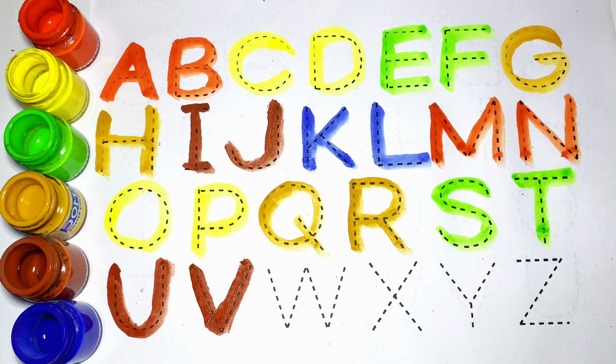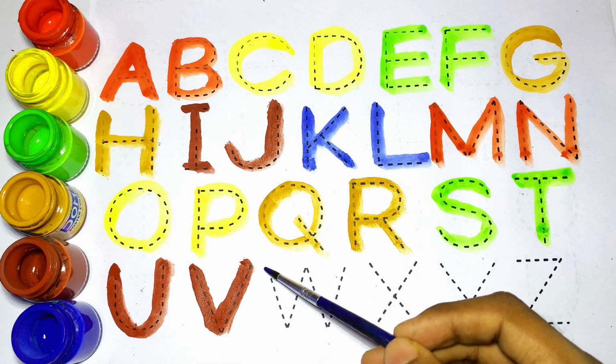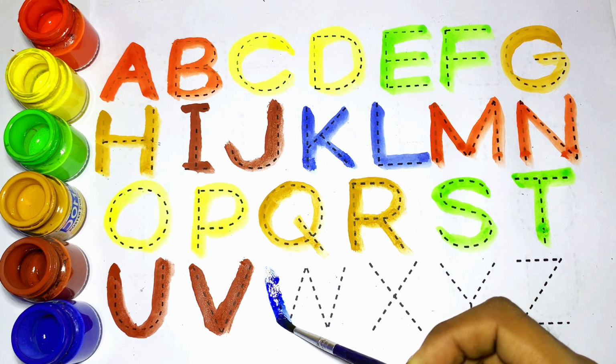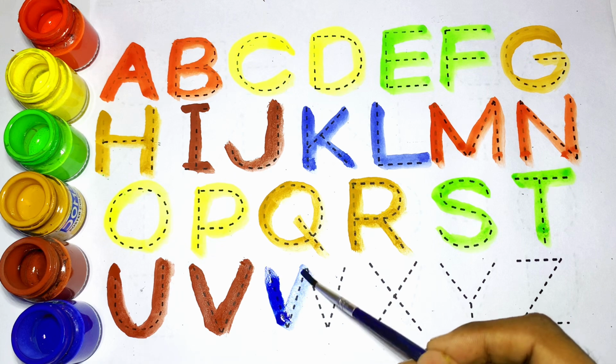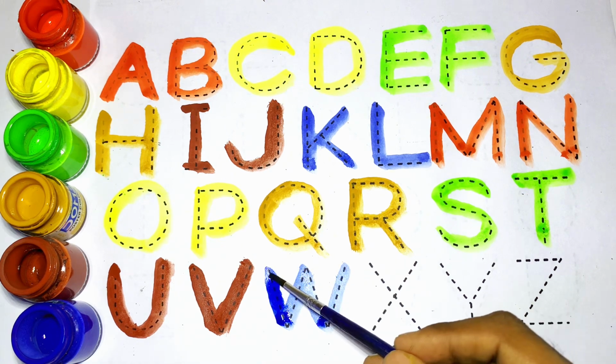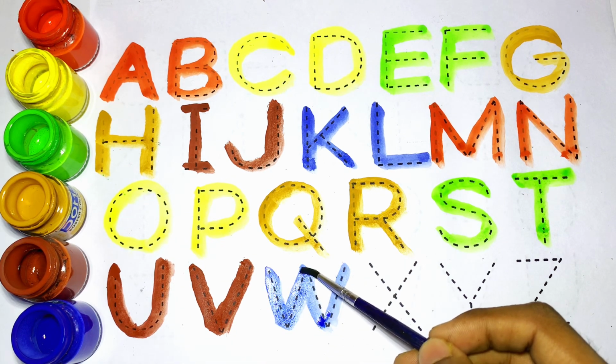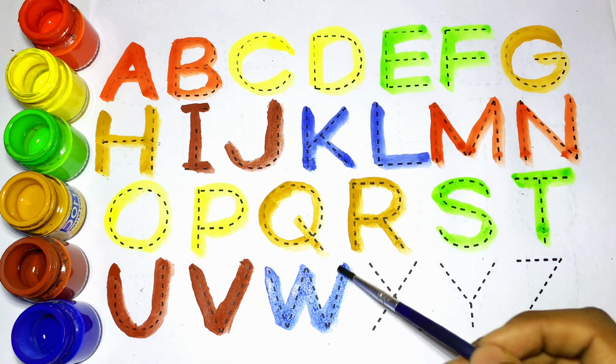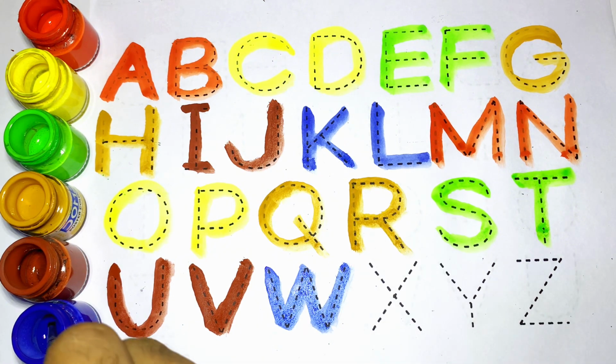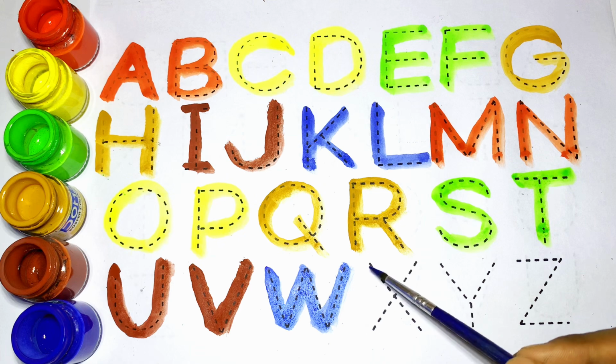Next, W. W for wolf. The alphabet W. And use blue color. Blue color. The alphabet W. Kids, again use blue color and draw X.